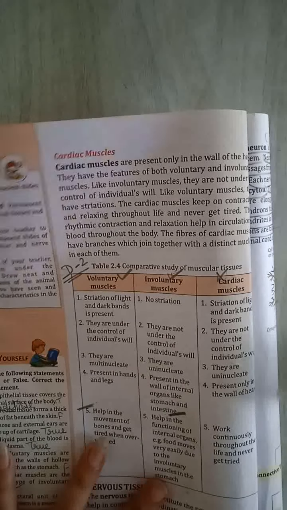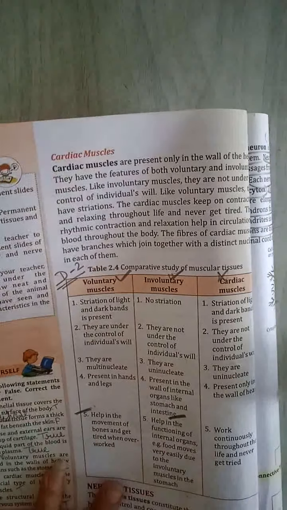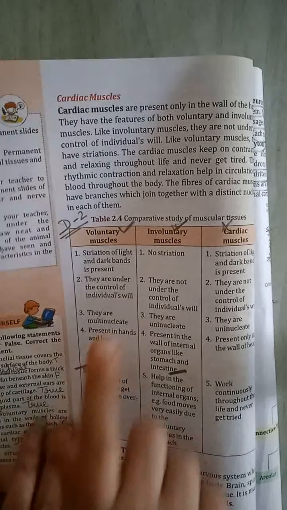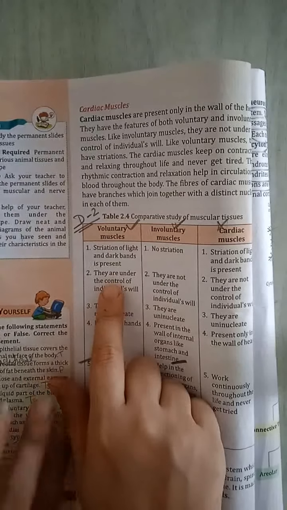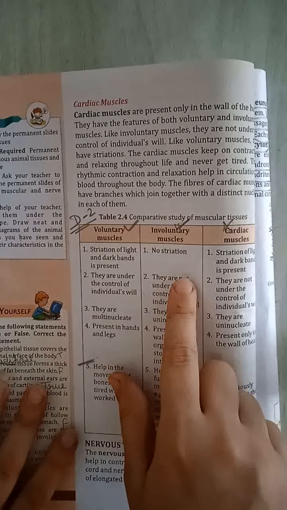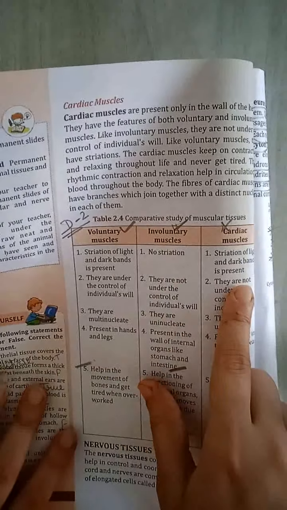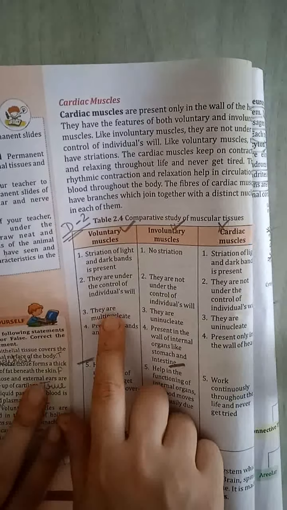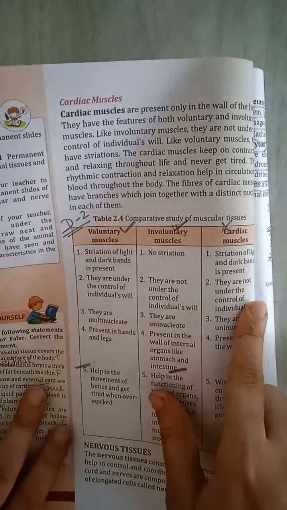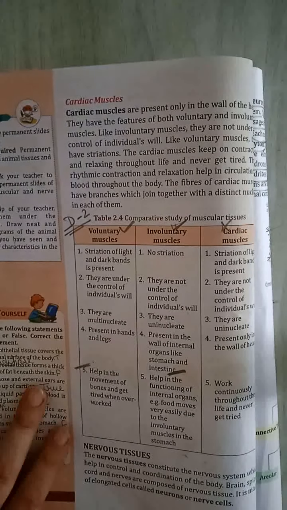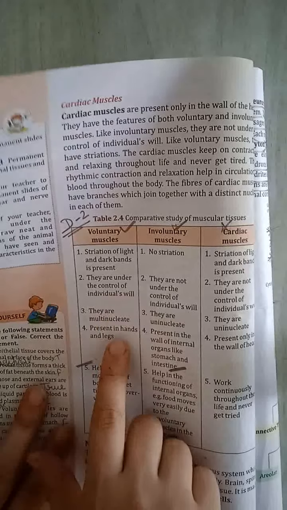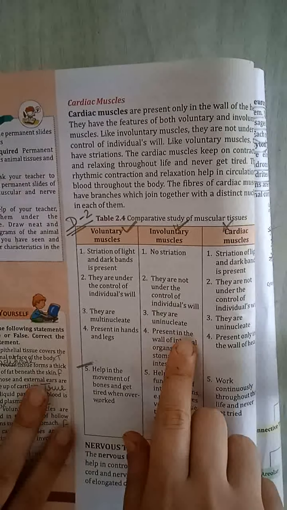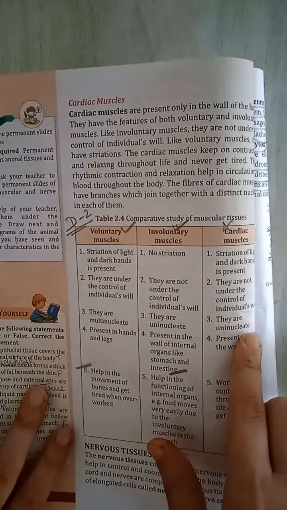They join to form the cardiac muscles. So now here comes the difference between the voluntary, involuntary and cardiac muscles. We can take a quick revision. Voluntary: striation of light and dark bands is present. In involuntary, no striation is there, and in cardiac, striation is present. Voluntary muscles are under the control of the individual's will. Involuntary and cardiac are not under our will. Voluntary muscles are multinucleate, many nuclei are present. But involuntary muscles are uninucleate, and cardiac is also uninucleate.